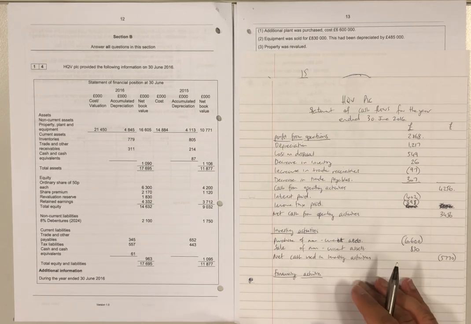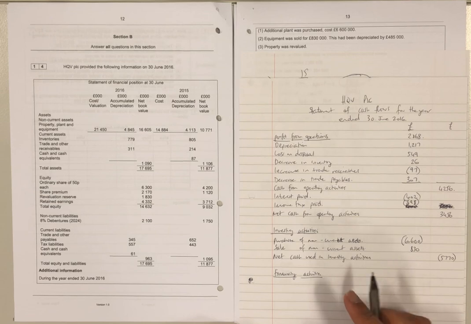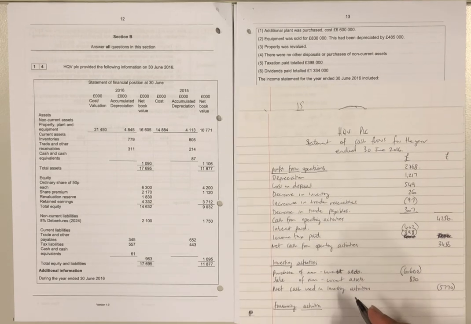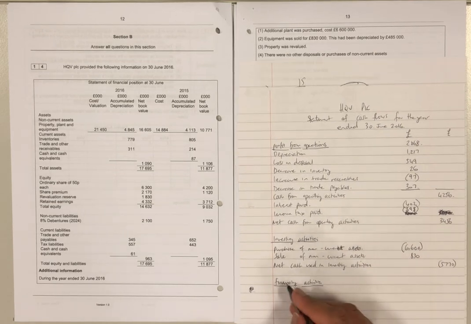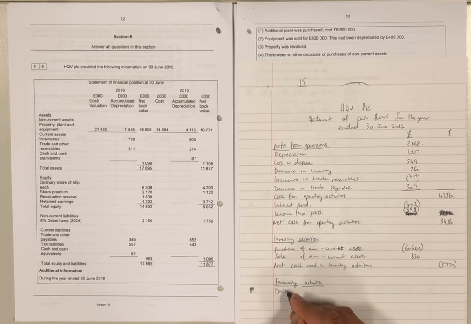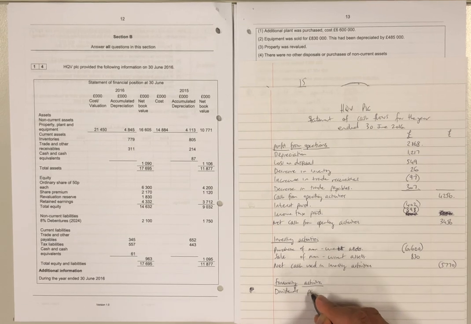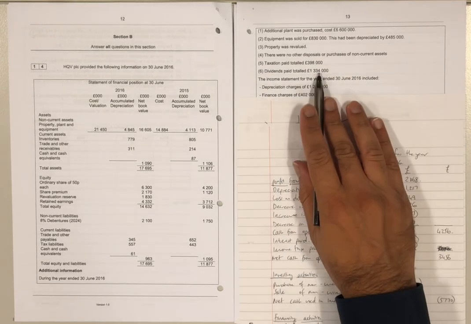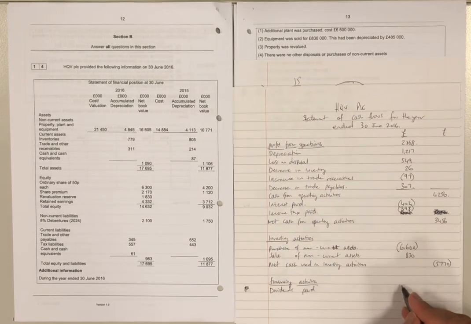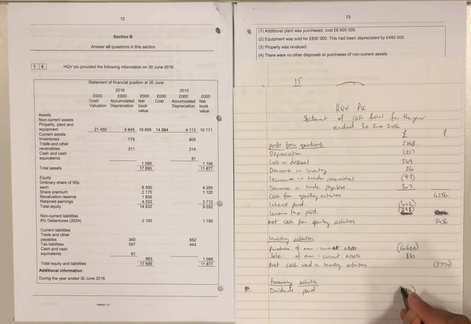Okay, typically here you have transactions to do with shares, dividends and borrowing. So let's go with dividends first because it's given to us. So dividends paid, again given to us over there, 1334. Money going out.